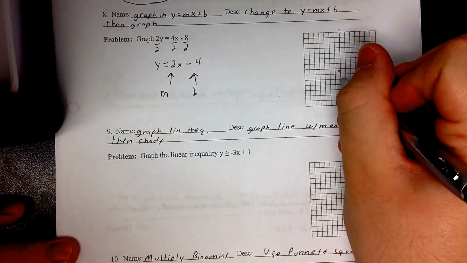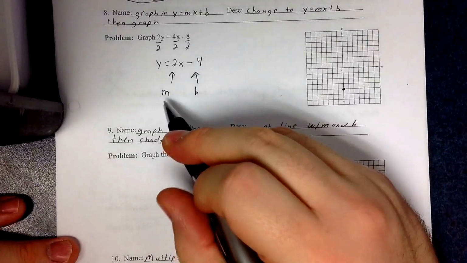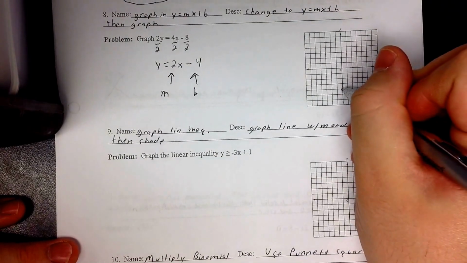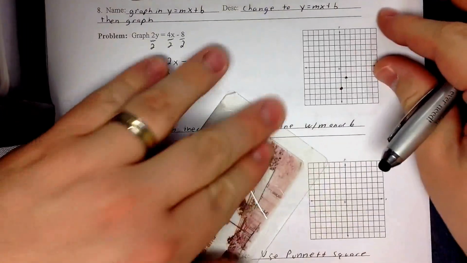So we start our graph on b, so I go down to -4 on the y-axis. m is 2, or 2 over 1, so I go up 2 to the right 1, and then I draw my line.